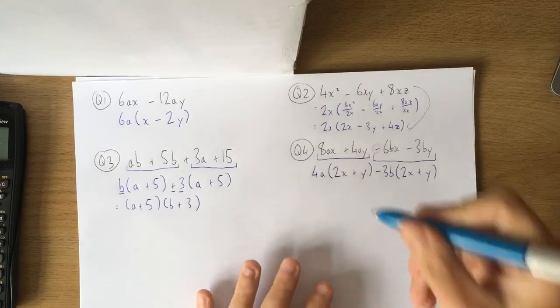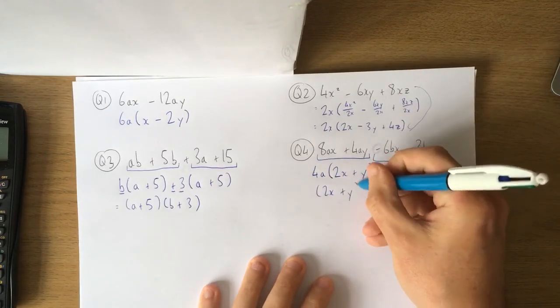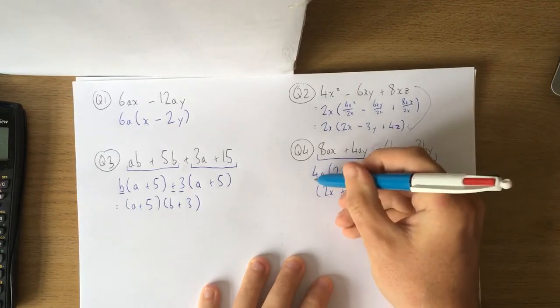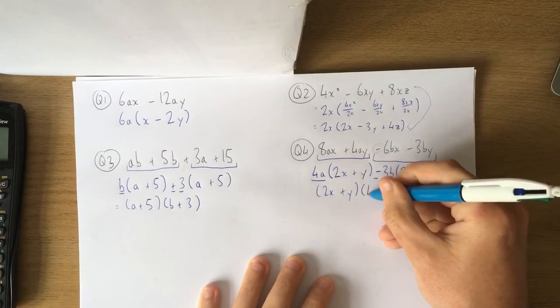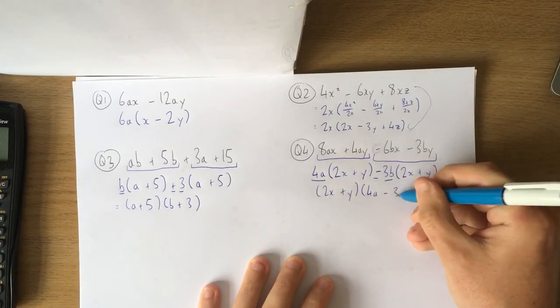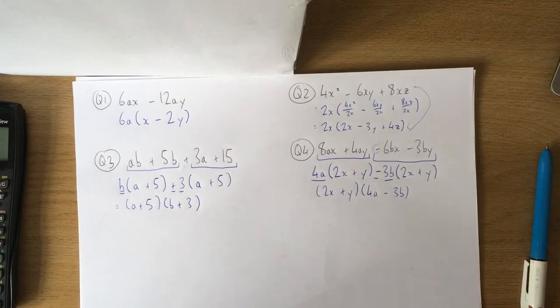Same thing in both brackets. I've done it right. Just factorise that out. So 2x plus y. What am I left with? What have I left behind when I factorise that out? 4a minus 3b. So that's what goes in the other bracket. So there's question 1 and 2, factorising by highest common factor, and question 3 and 4, factorising by grouping, or a gang of 4, is what you'll hear them called sometimes.